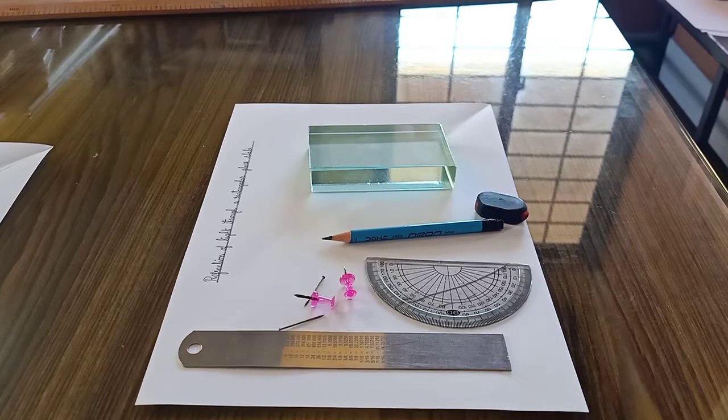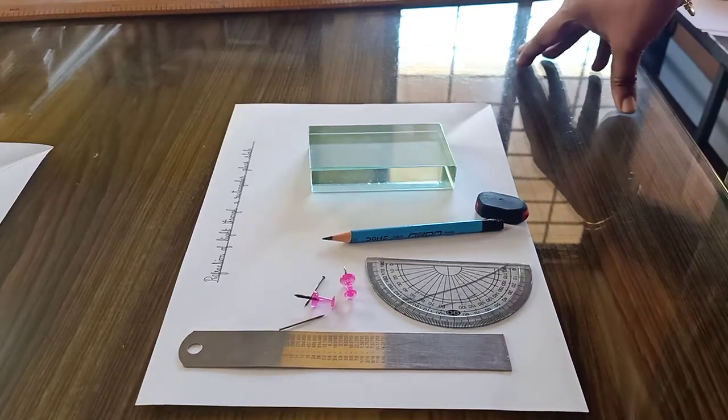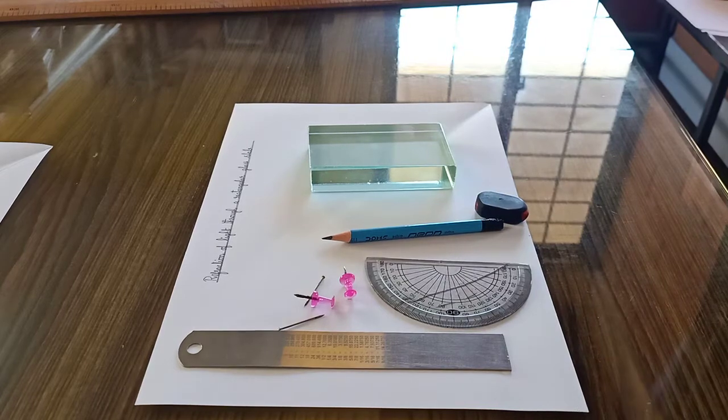Good morning, children. Today we are going to see an activity. Which activity? Refraction of light through a rectangular glass slab.